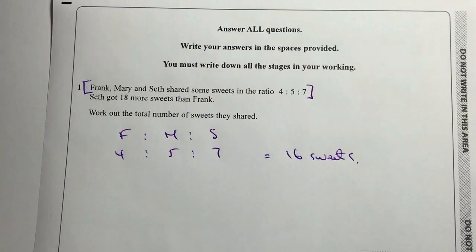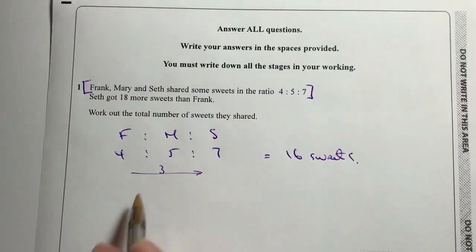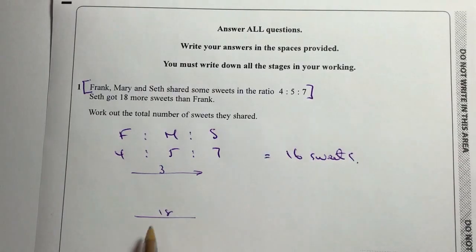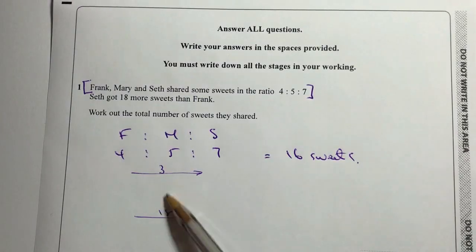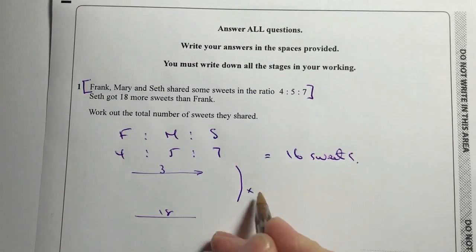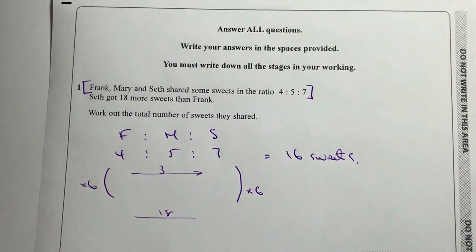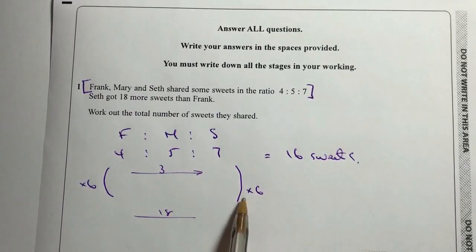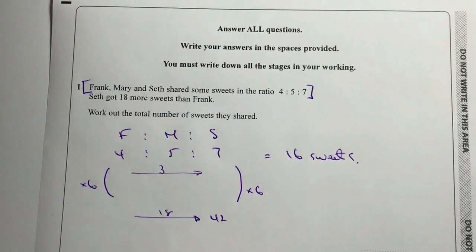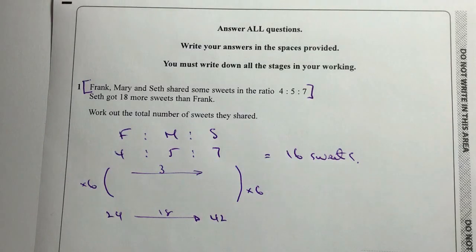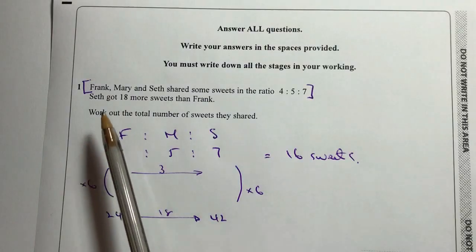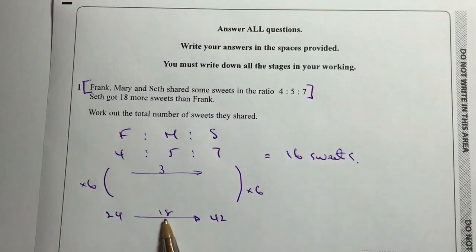So if you think about that for a moment, if the difference at the moment is 3, then I want that to be 18. The difference between 3 and 18 is a multiplication of 6. So if I multiply each of these shares by 6, it means that Seth has got 42 sweets, and Frank has got 24 sweets, and actually the difference between 24 and 42 is going to be 18. So that answers this second part of the question, that Seth has got 18 more sweets than Frank.